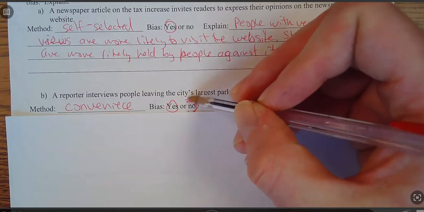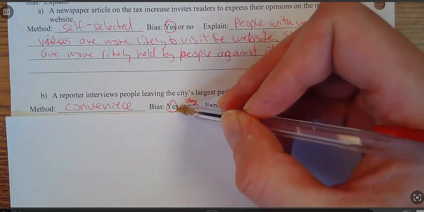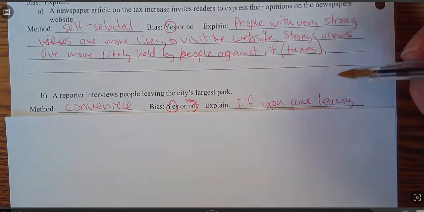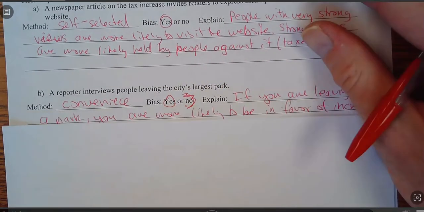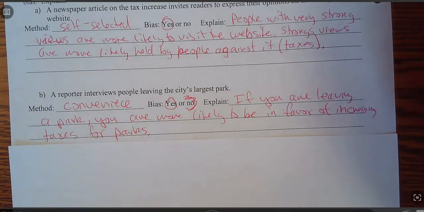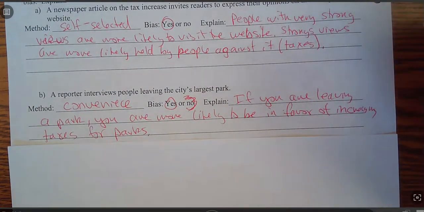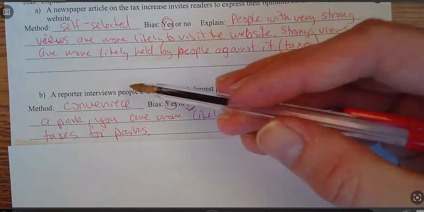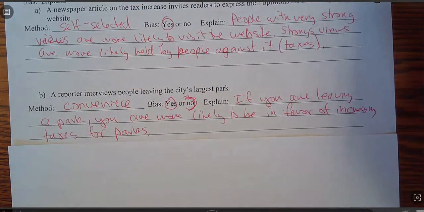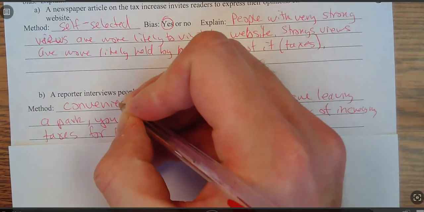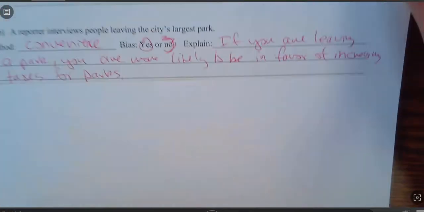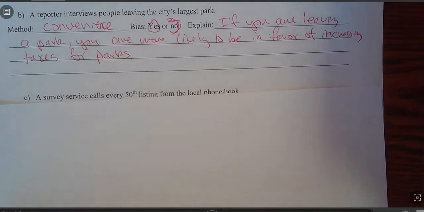Yes. I'm not sure why I started circling no on this, but yes, it is biased, because if you're leaving a park, you probably like parks and would say, I don't mind tax dollars being spent on parks. So that's definitely a reason why convenience would be biased.